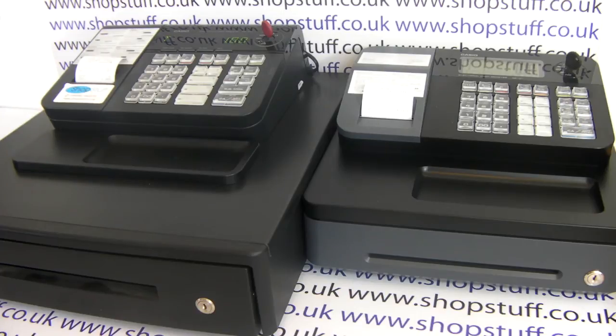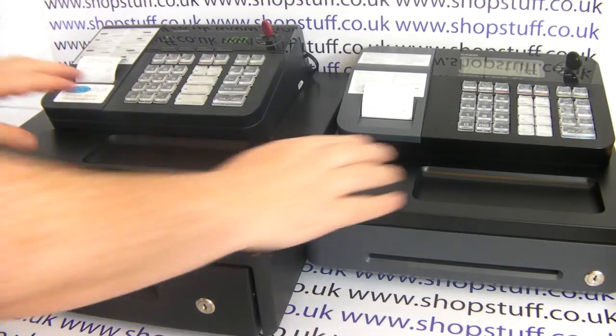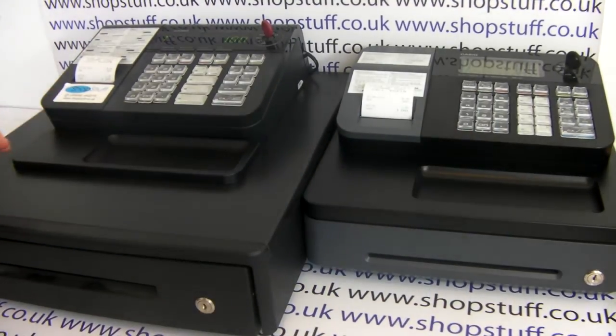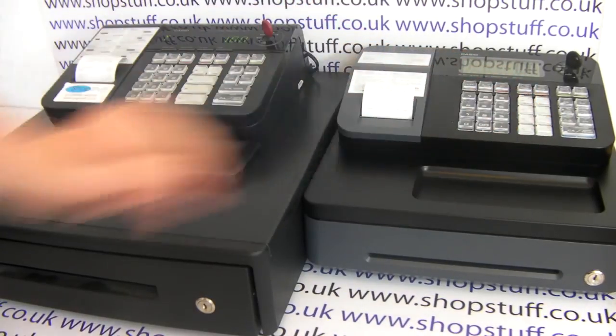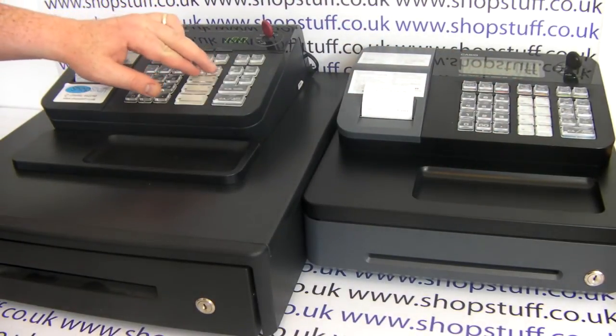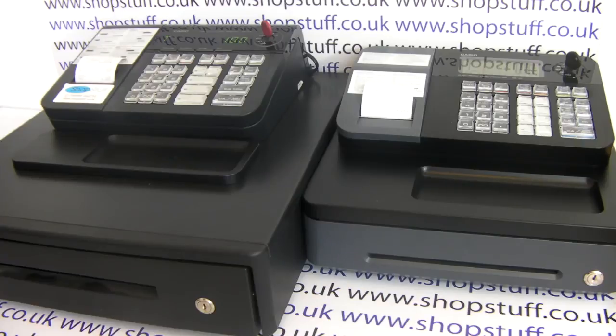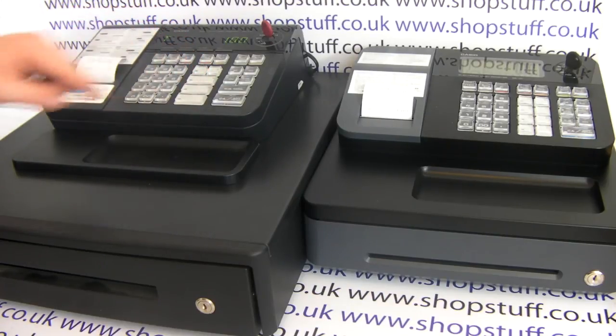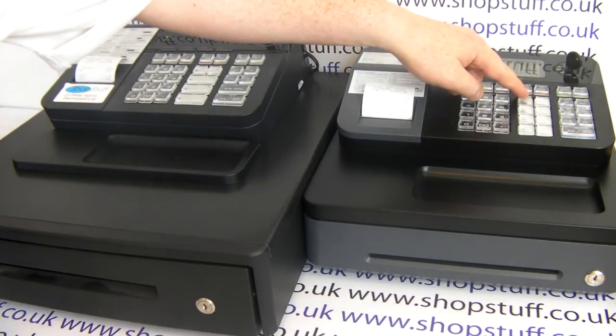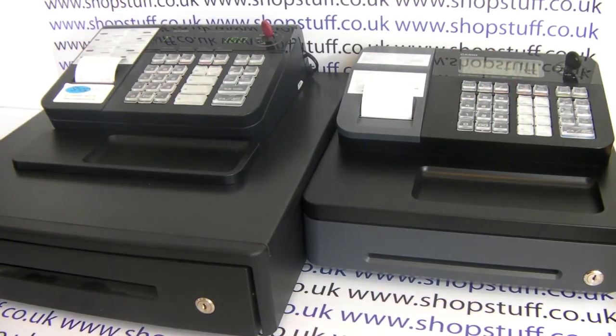Other than that, there's not a great deal of difference between the machines in terms of the actual buttons on them. The SE-G1 has slightly more department keys, so you have 8 department buttons here versus only 5 on the SE-S10. By using the shift key you can upgrade the SE-S10 to have 20 departments in total, whereas on the SE-G1 you can have up to 24.